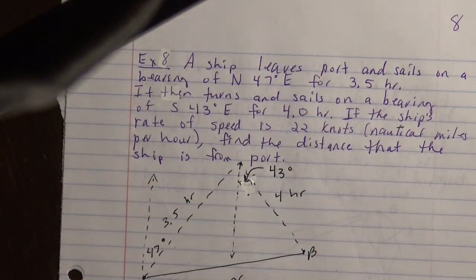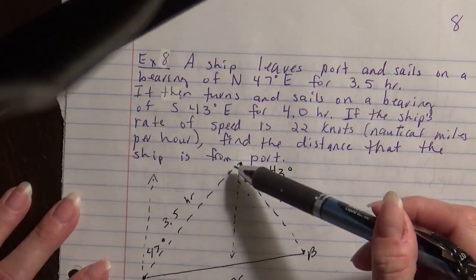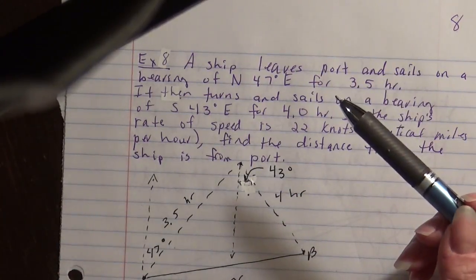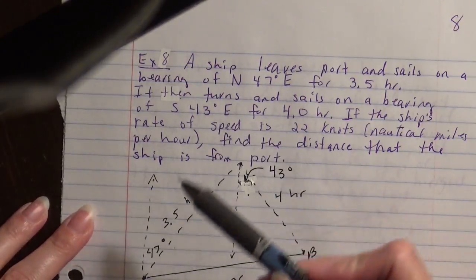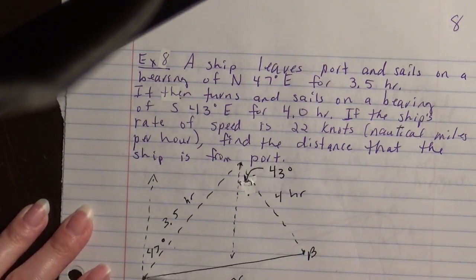The trick here is, thinking back to geometry, notice these two lines that we've drawn in here for our north-south lines. These are going to be parallel lines. And this line coming through here, this 47 degrees east, touches both of those, and this creates a transversal.